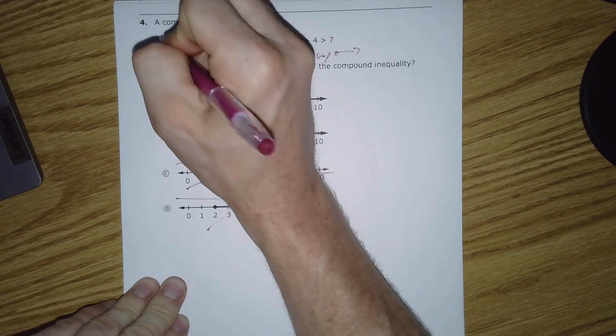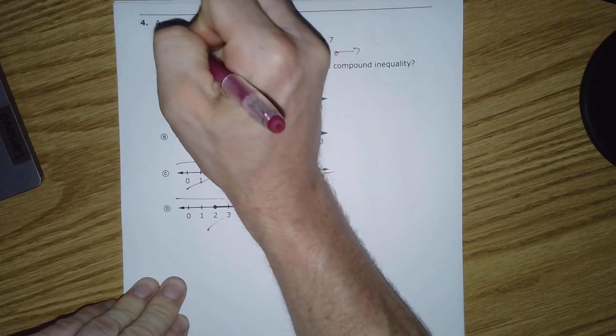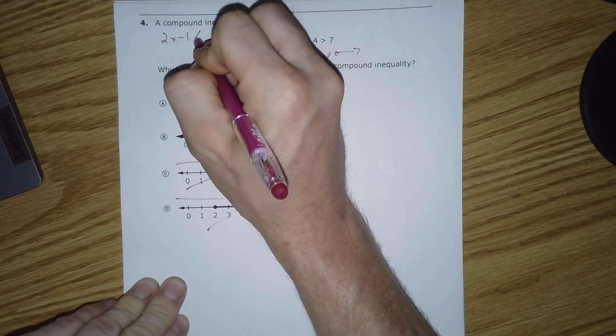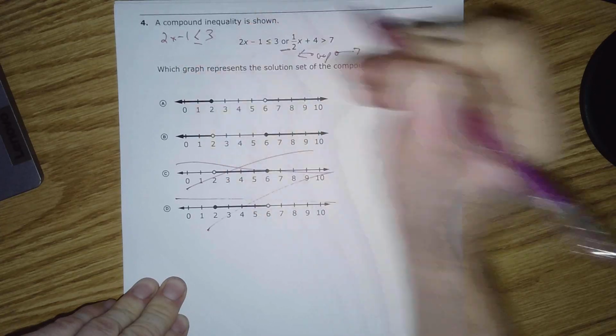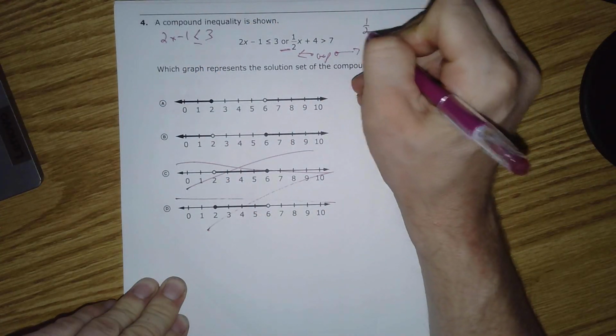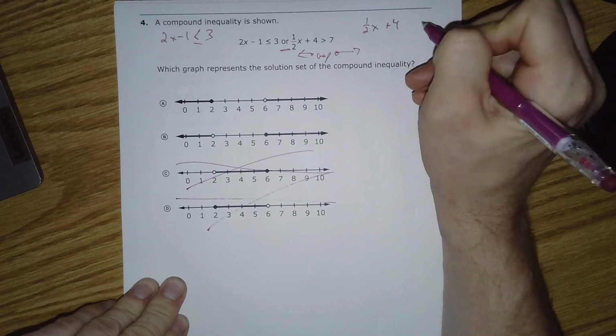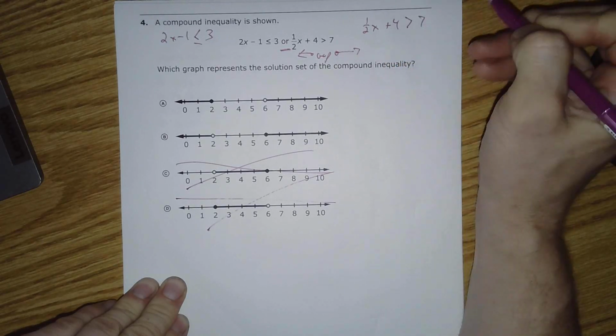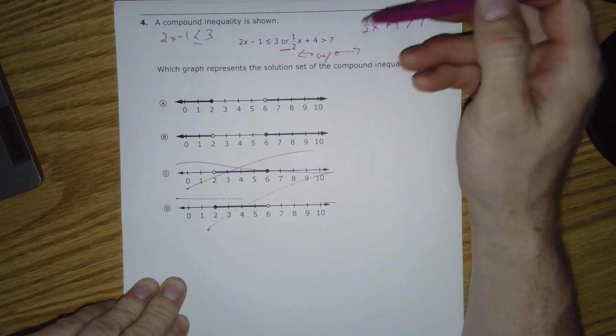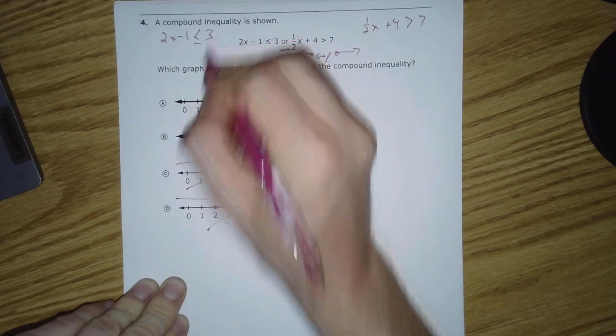But you can also treat this as two separate equations. You can treat it as 2x minus 1 is less than or equal to 3, and 1/2 x plus 4 is greater than 7. In each case, you solve for x. So it's negative on that side, it's going to be plus on this side.